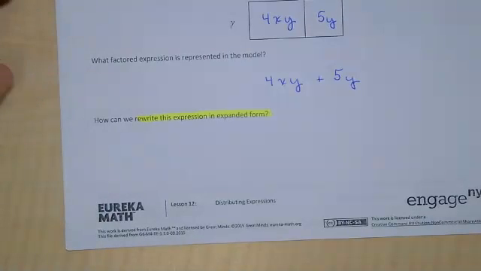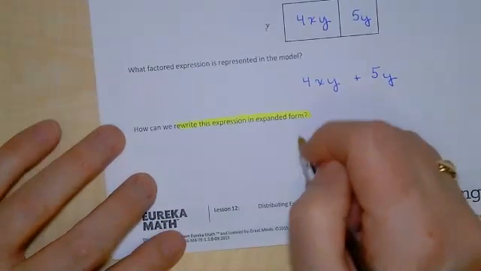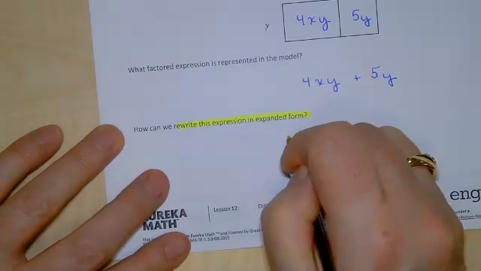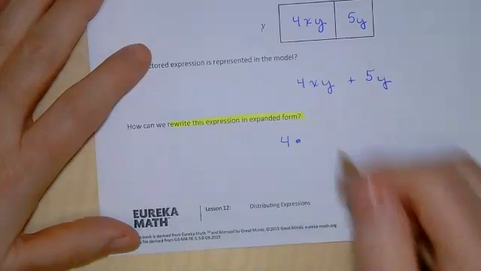Expanded form. What do you do when you do expanded form? Lene? Stretch everything all out. Put all the times signs and all the adding signs, everything back in. Brayden, what's this going to be then? 4 times what? Times y.